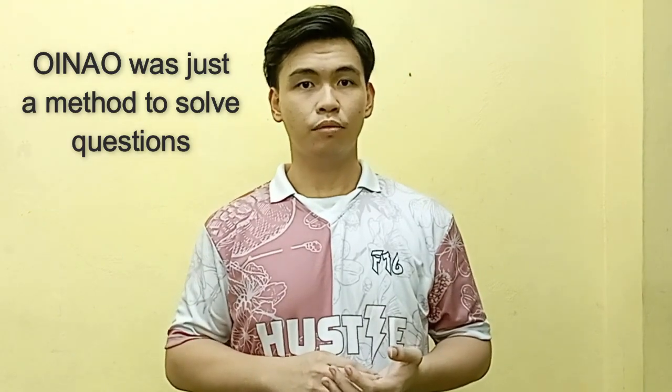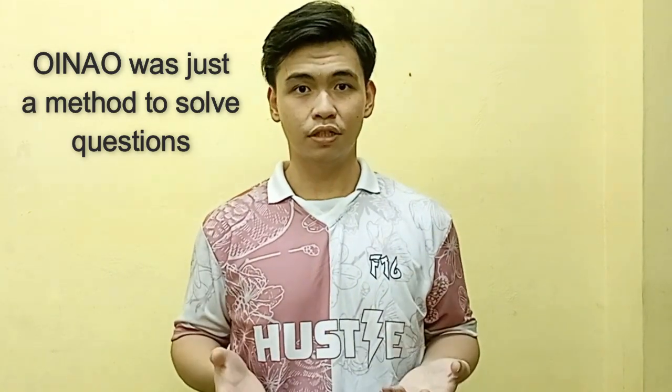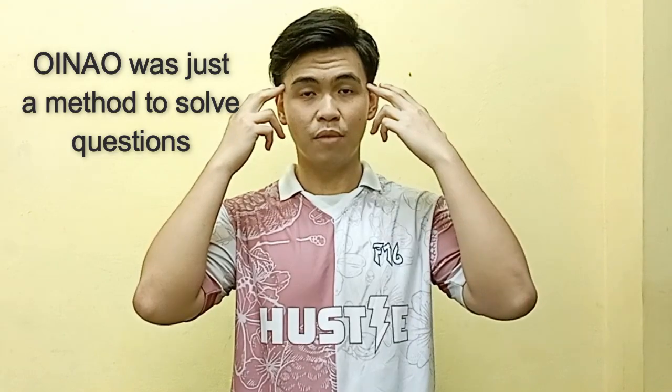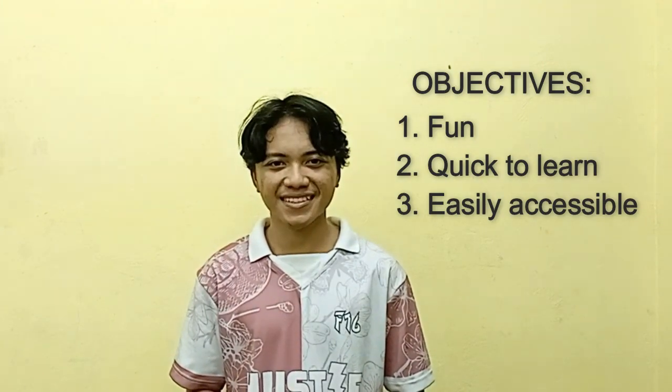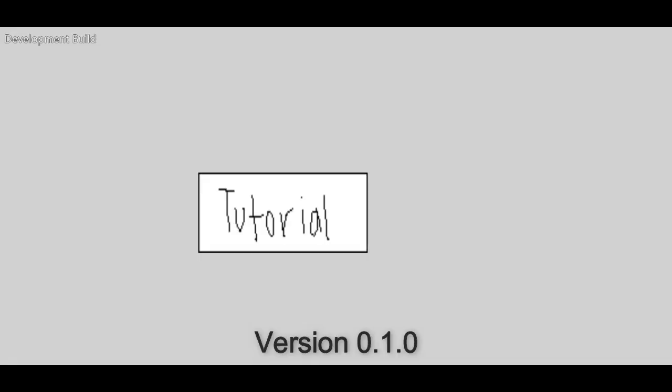That's all for OI now and logic gates. Now you know a little bit about OI now and logic gates. Let's move on to the end. At first, it was just a method to help students to understand and solve logic gate questions. Then, we had the idea of making it as a standalone app. We successfully achieved the objectives of our project. This game is very fun, quick, and easily accessible to all students. So this is how the app went through numerous versions until we got the most stable version of this app.